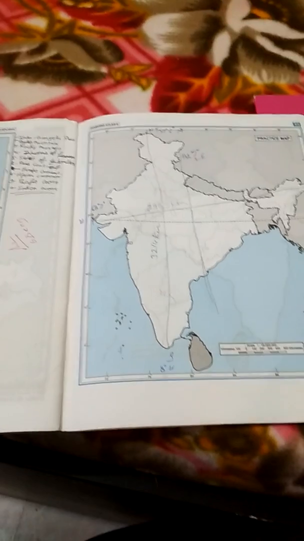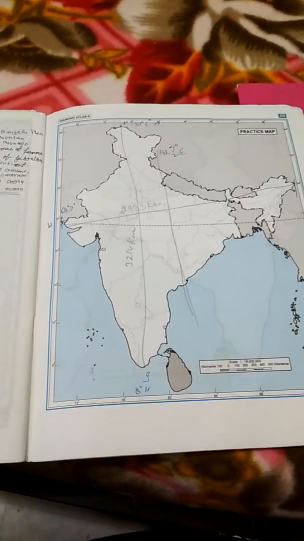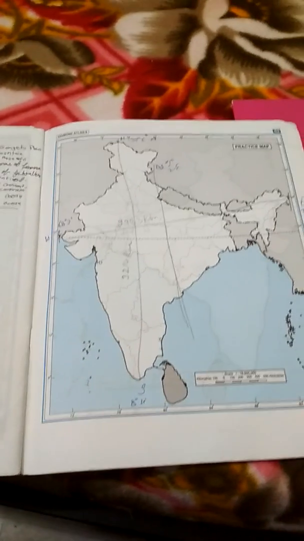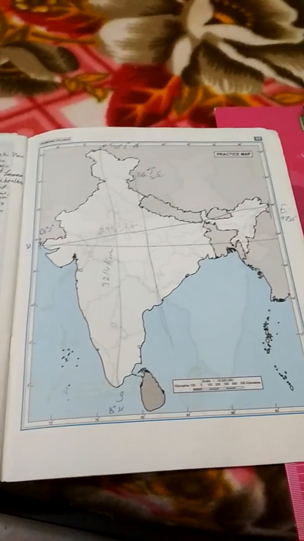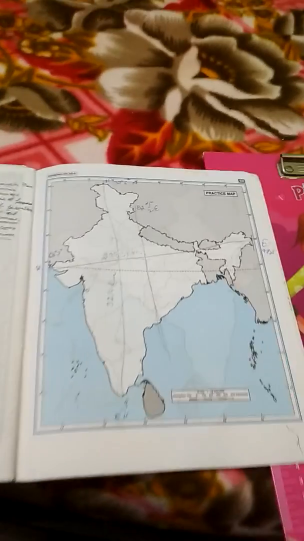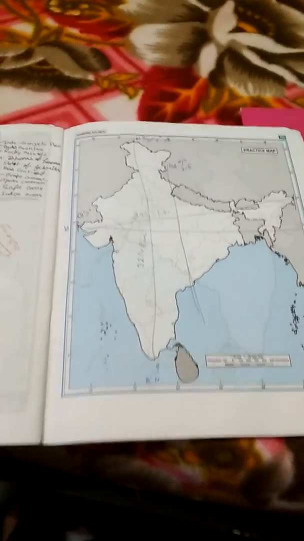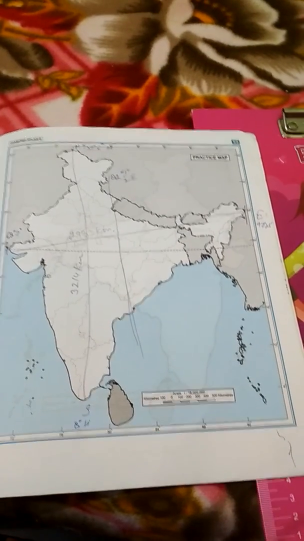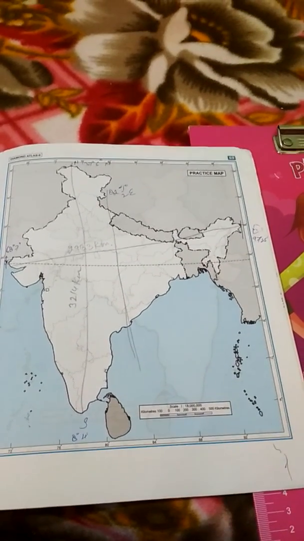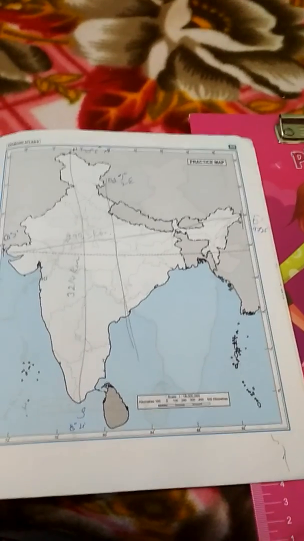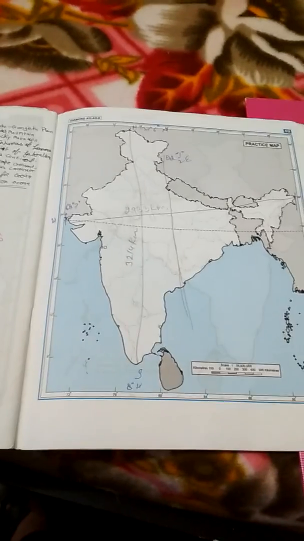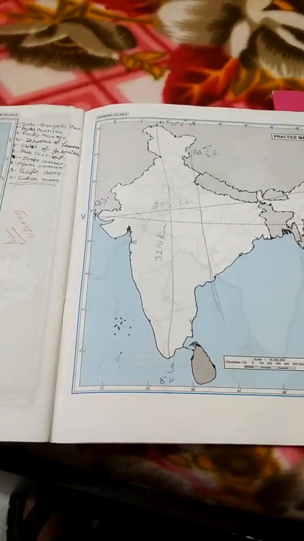So some questions for you. Which is the largest country of the world in reference of the area? And name the countries which are larger than India in terms of size. What is the latitudinal and longitudinal extent of India? One more question: why is 82.5 degree east longitude considered as the IST of India?